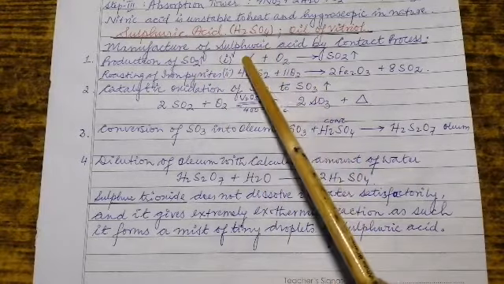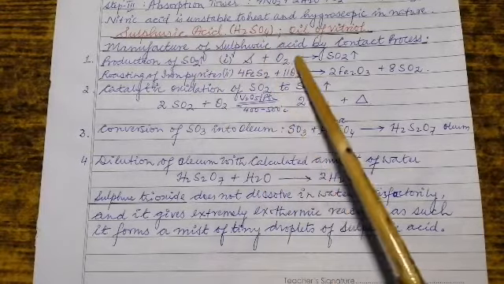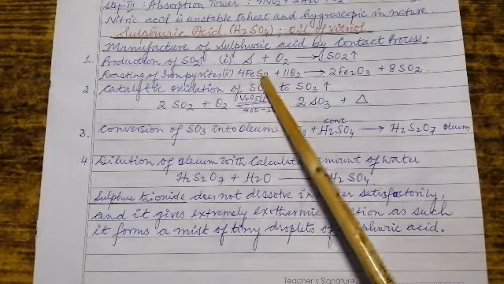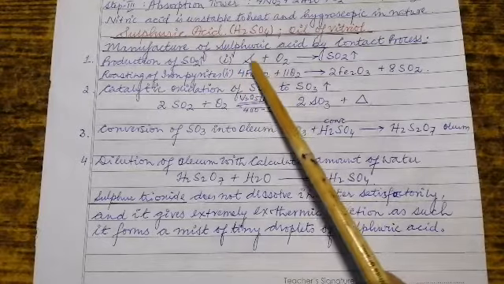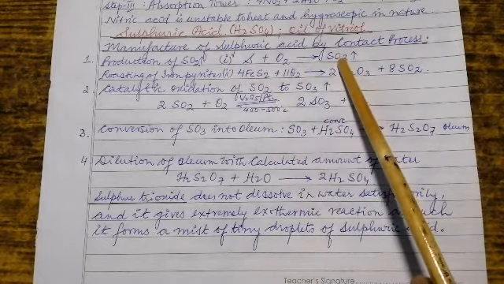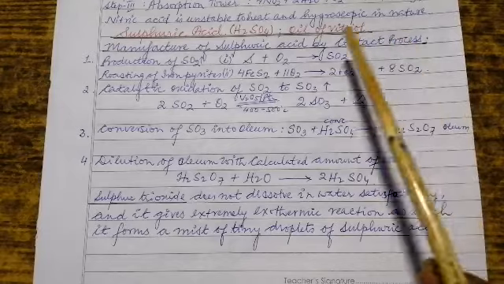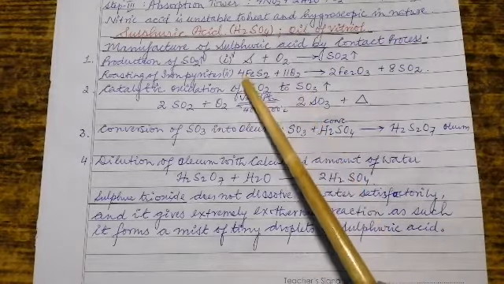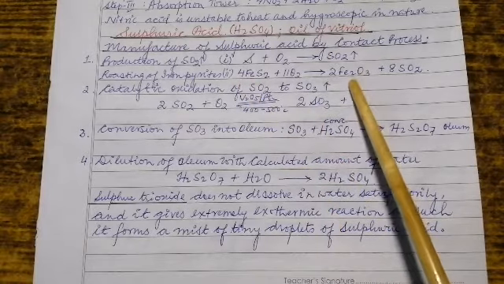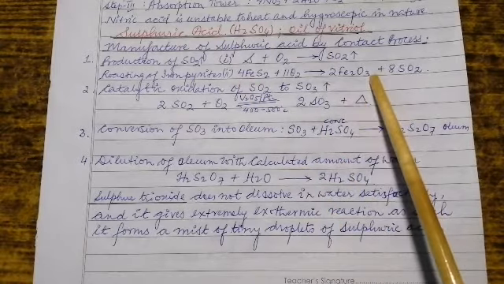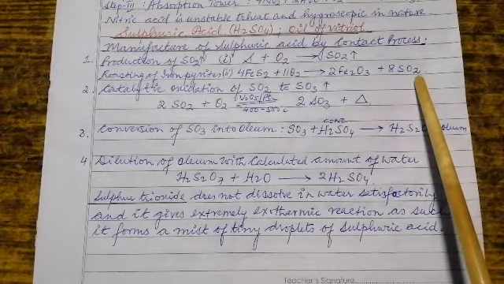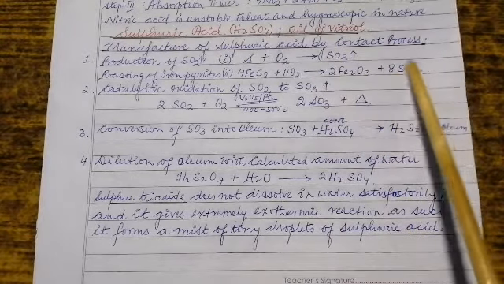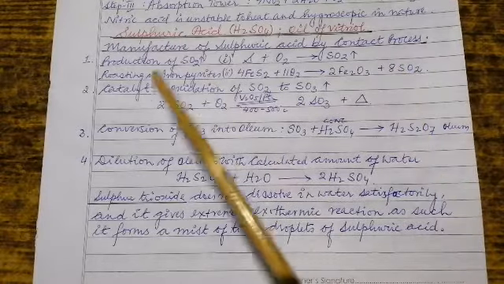Either you can go for oxidation of sulfur, burning sulfur in air, or you can go for roasting of iron pyrites. So sulfur when burnt in air gives you sulfur dioxide. Similarly, roasting, heating in the presence of oxygen, iron pyrites leads to the formation of ferric oxide and sulfur dioxide. So in the first step, you have obtained sulfur dioxide gas.